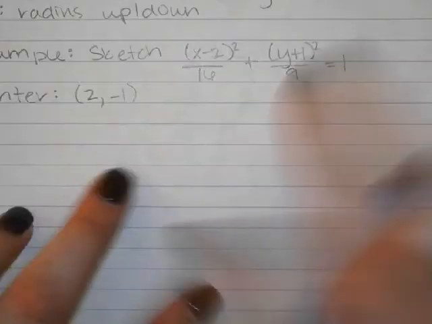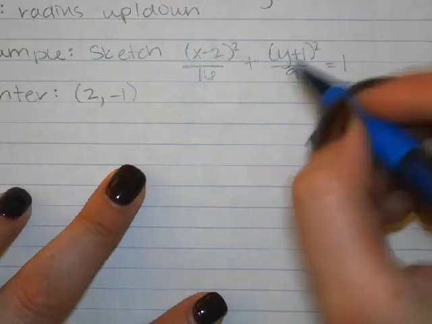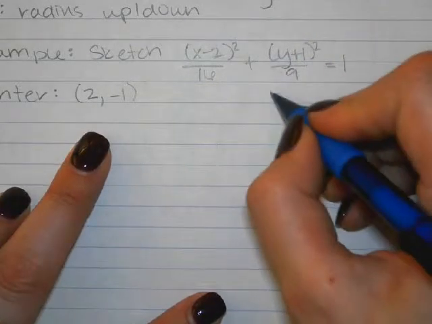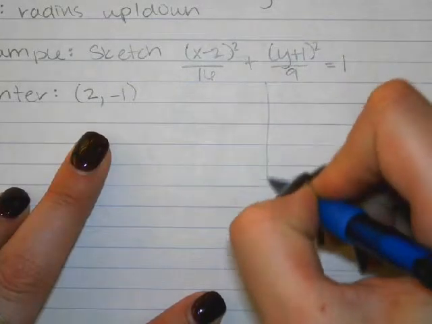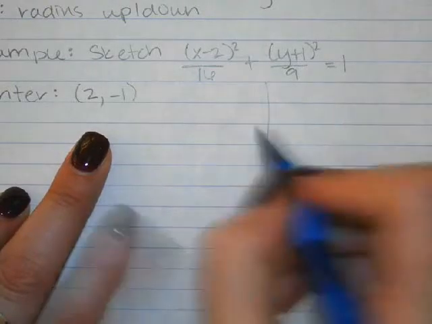So I'm going to start drawing a grid on my paper that's big enough to be able to do that, and you're going to draw it too.